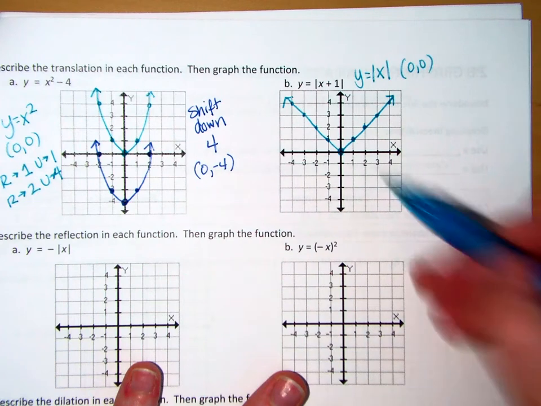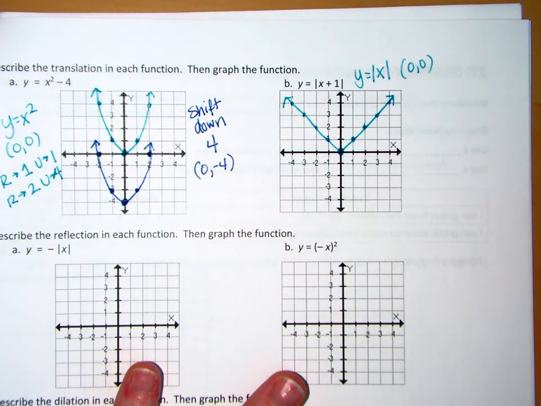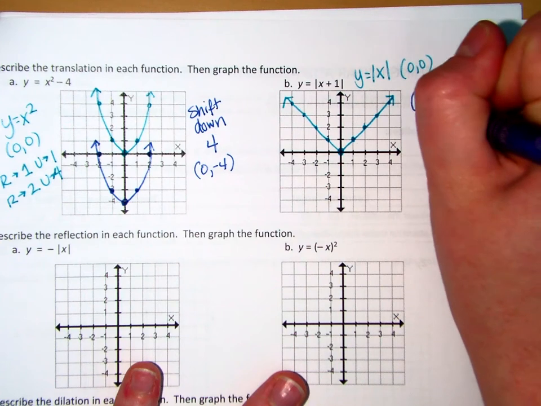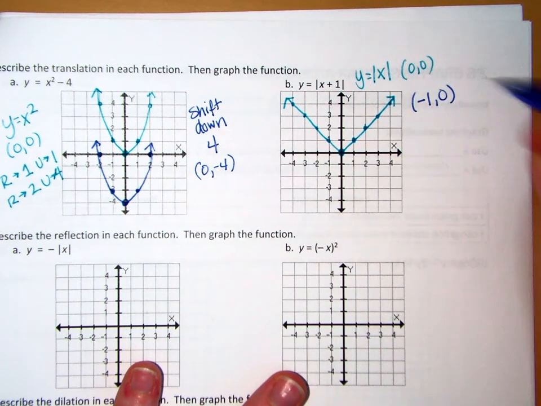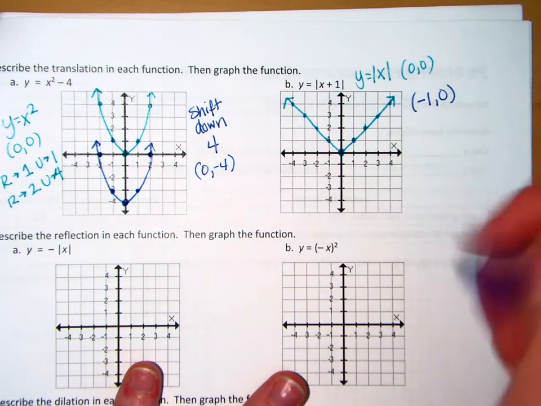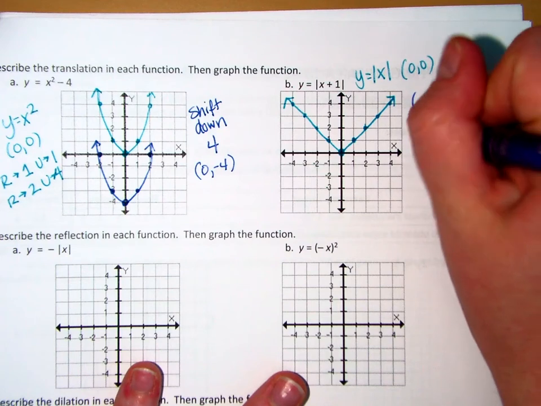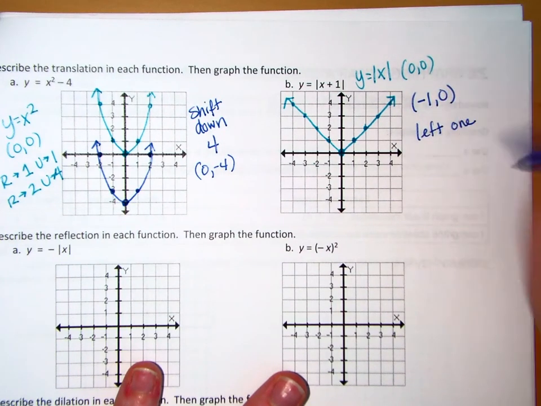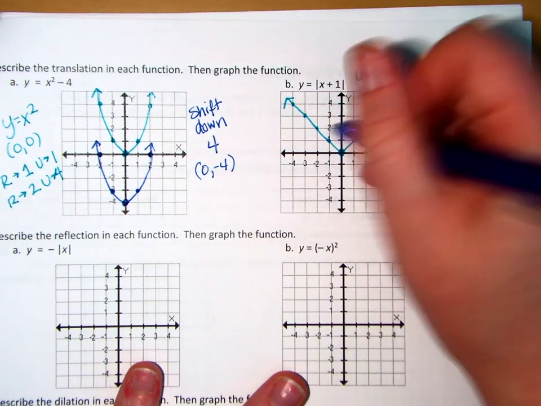Now, with the plus 1 being on the inside with the x, that's my h, so my h is actually minus 1, 0. So all my points are actually going to shift to the left. I'm going to go to the left 1. So each point is going to shift to the left 1.